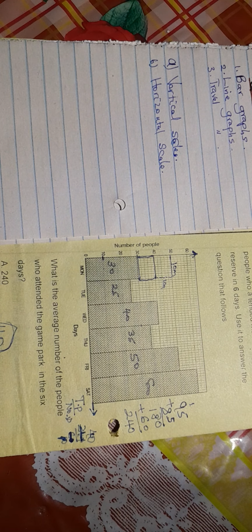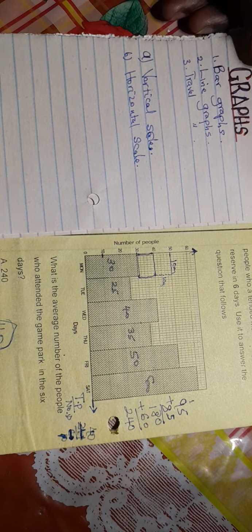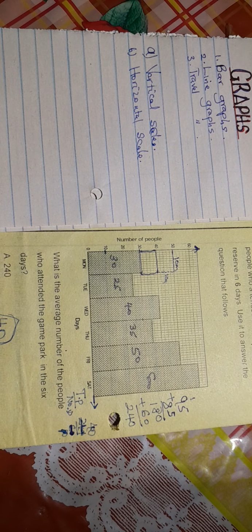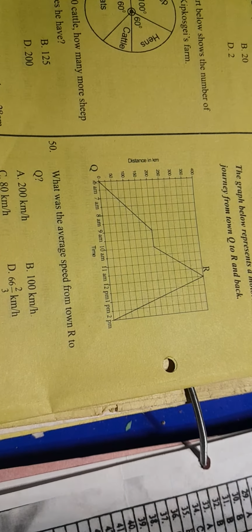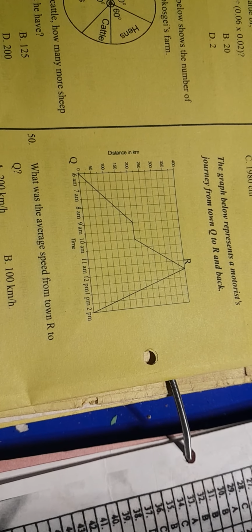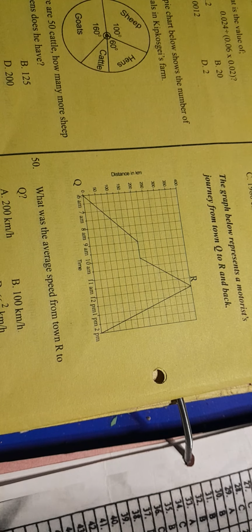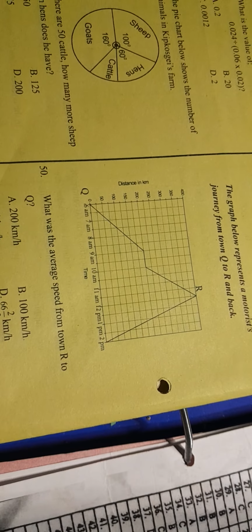Now, this is normally a question which nowadays comes as the last question in every paper. With me here is an assortment of some papers that I've collected in a folder, and I want us to look at some of these examples on various types of graphs. This is a travel graph. You can look at this one here. This is one other example of the travel graph.